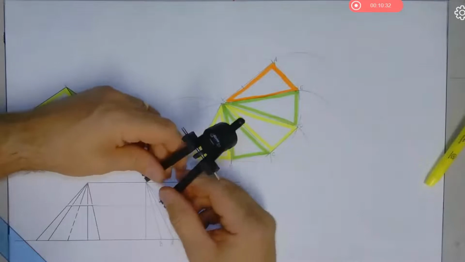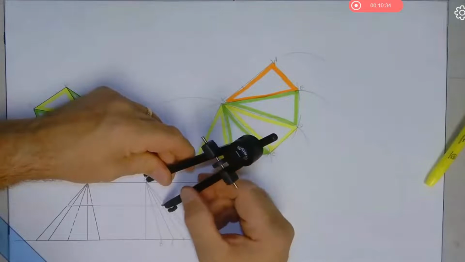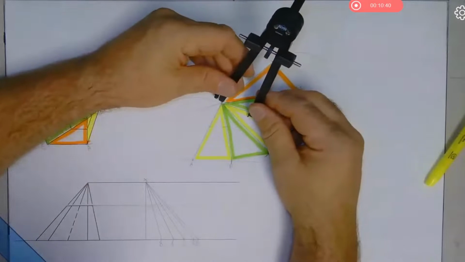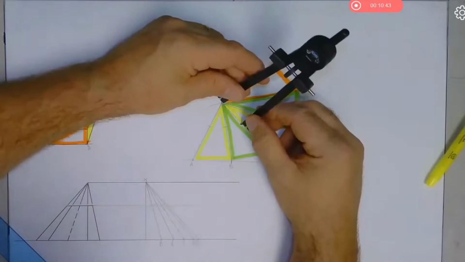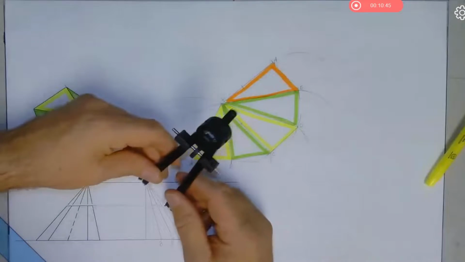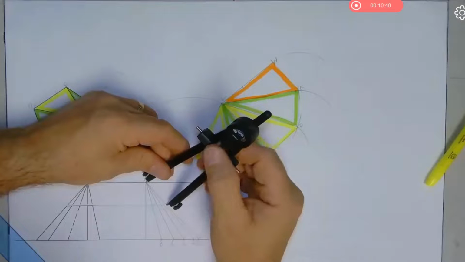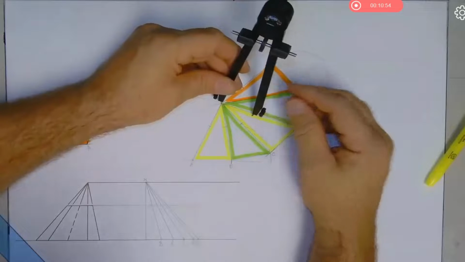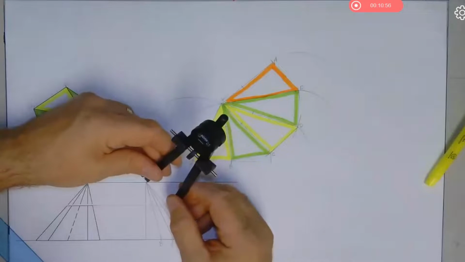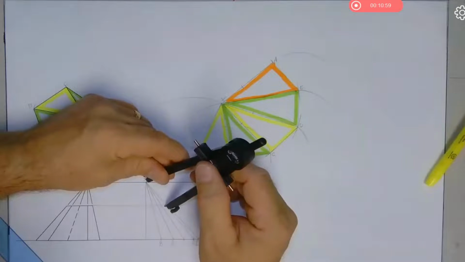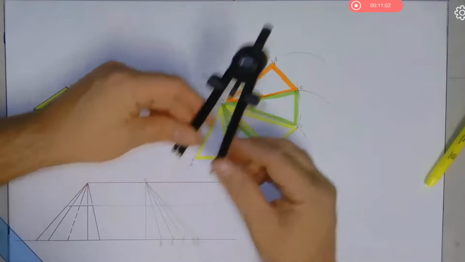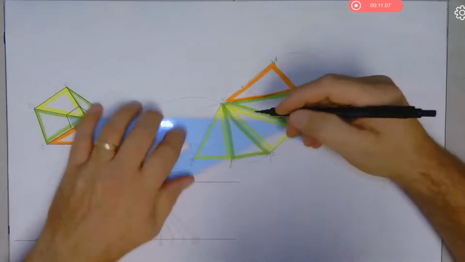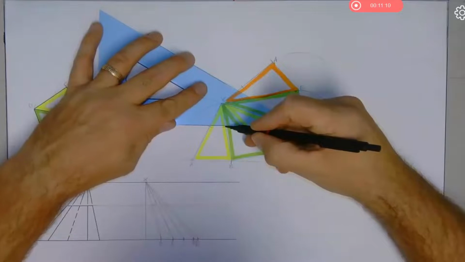Line C. And C is there. D. Right here. And finally E. Is right here. So we can go ahead and truncate this right here.